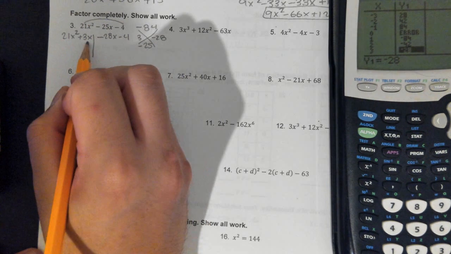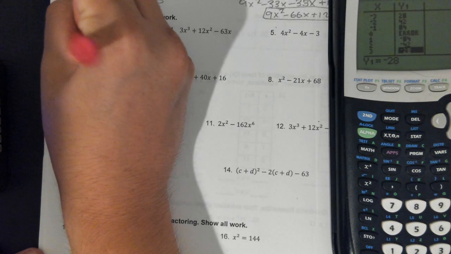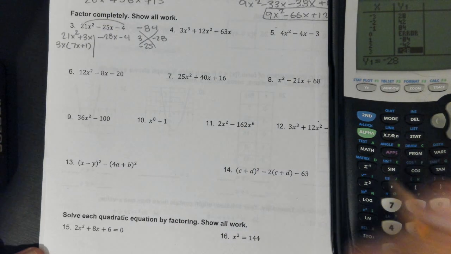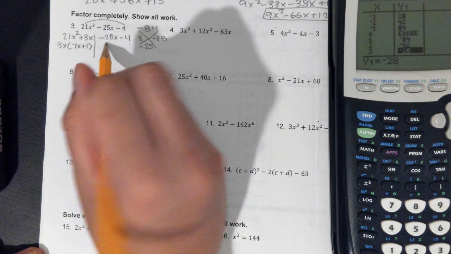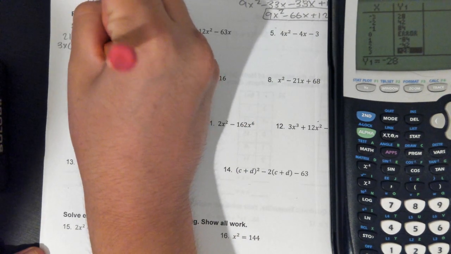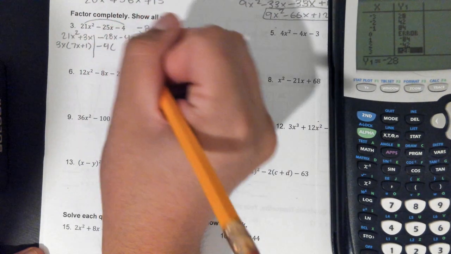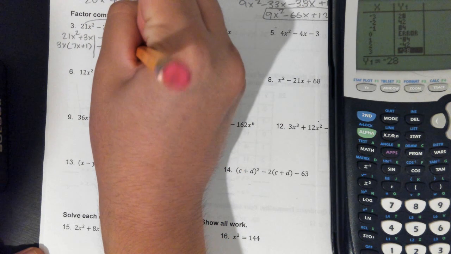Alright, so now take out a GCF from each side. So from this left side, we could take out a 3x, which leaves you with 7x plus 1. On the right side, it's leading with the negative, so take the negative out with it. So we're going to take a negative 4 out. If I divide this by negative 4, we get a positive 7x and then a positive 1.